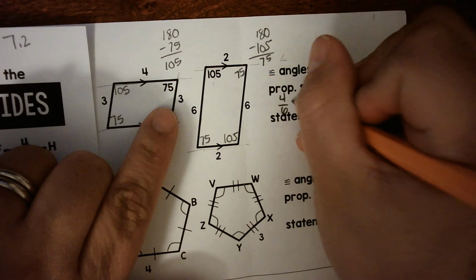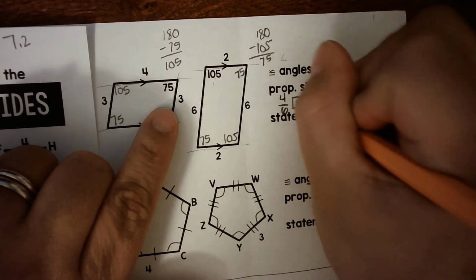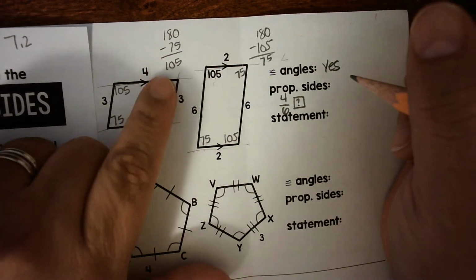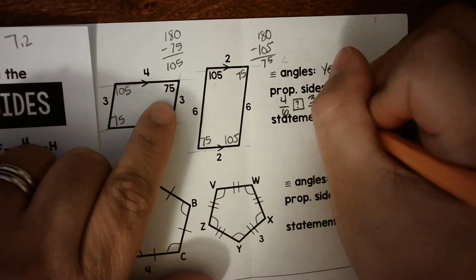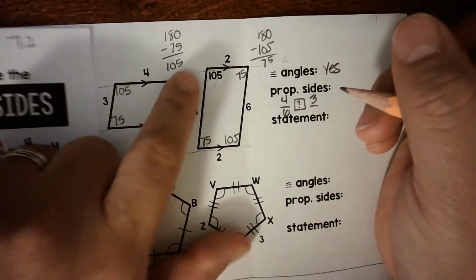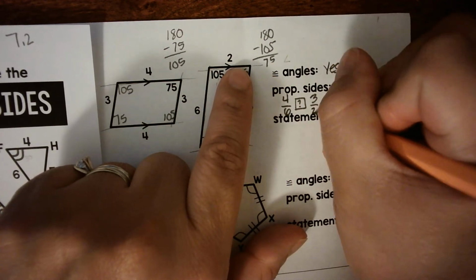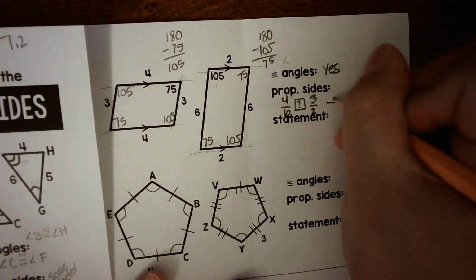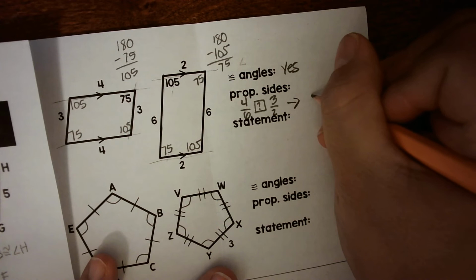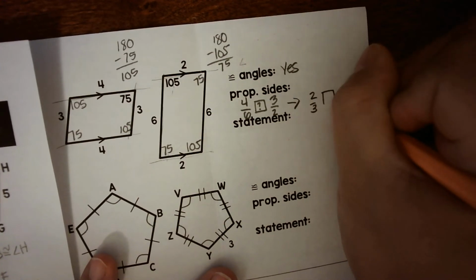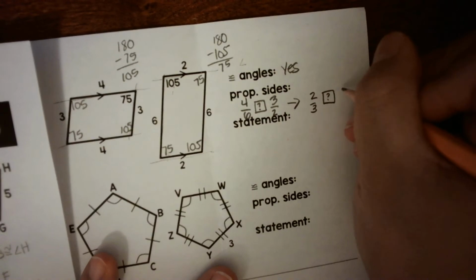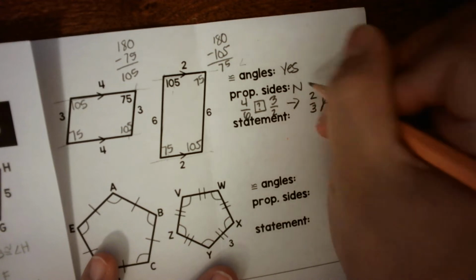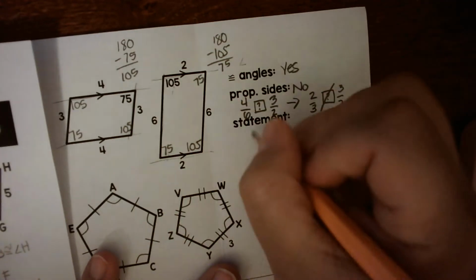Then we got to see, is that equal? So I'm going to put a little box with a question mark. Is that equal? Is that proportional to the shorter sides? So since I'm given this one first, 3. And this one's the shorter on this one, 2. You got to simplify those fractions, right? That implies 2/3. Is that equal to 3/2? No. So the answer to this one, are the sides proportional? That's a no. That means this is not similar.